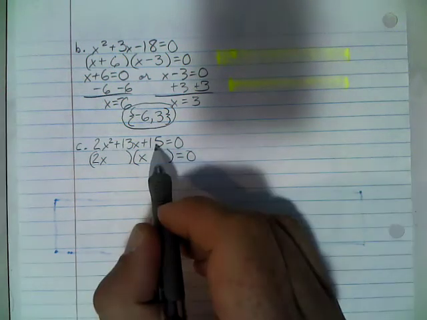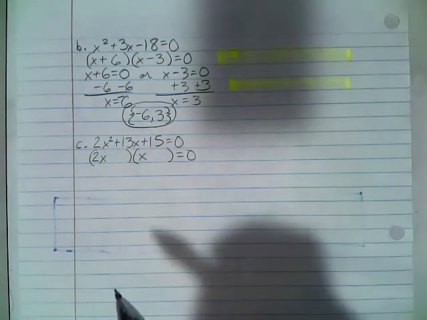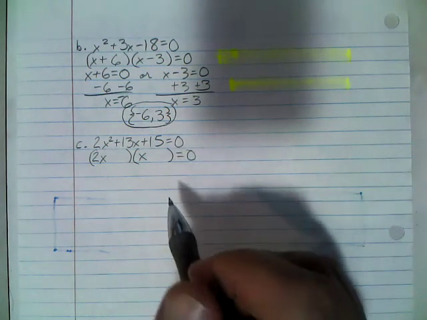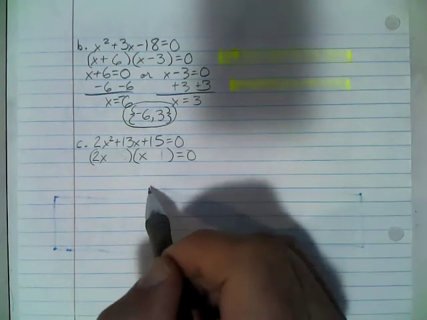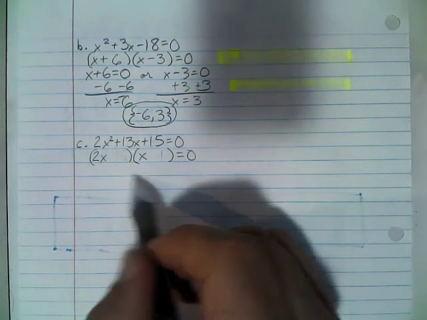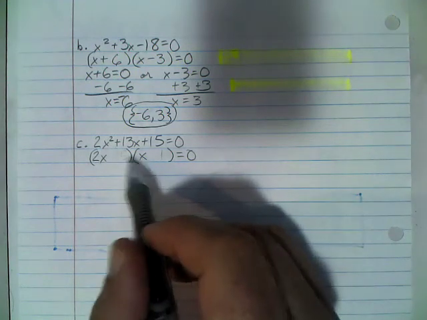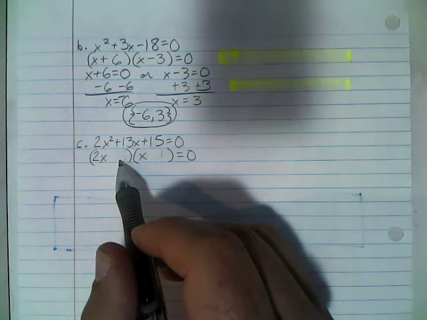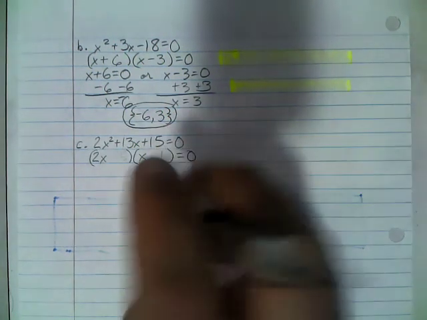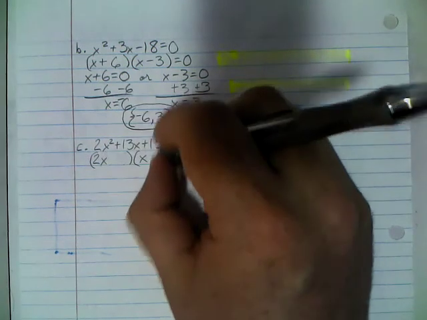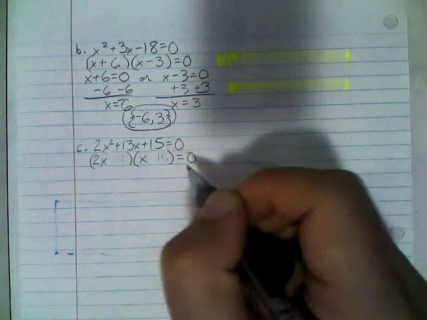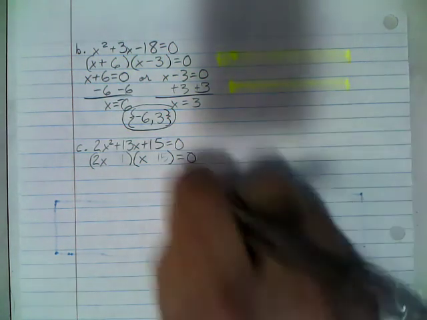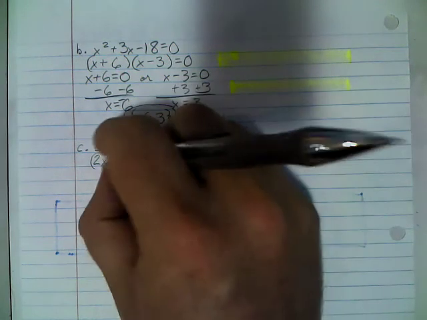Now with a 15, I could split this up into 15 and 1 or 3 and 5. So if I split this up into 15 and 1, if I put a 15 here and a 1 there, and if we think about foiling that, I'd have 2 times 1, and then 1 times 15. Well, add those together, I'd get 17. That's not going to work. So then what if I consider switching that around, and I put the 1 here and the 15 there? Well, then 2 times 15 is 30. Well, that's way too big right there. Well, that's out. Okay, so 1 times 15 isn't going to work.